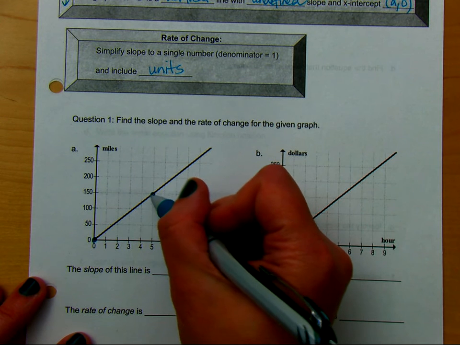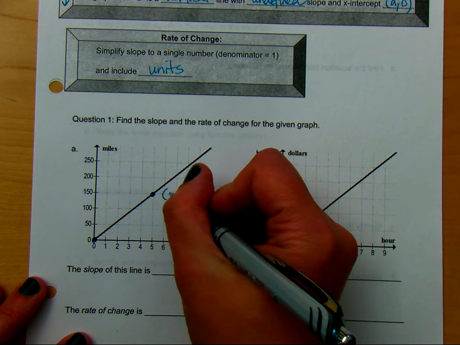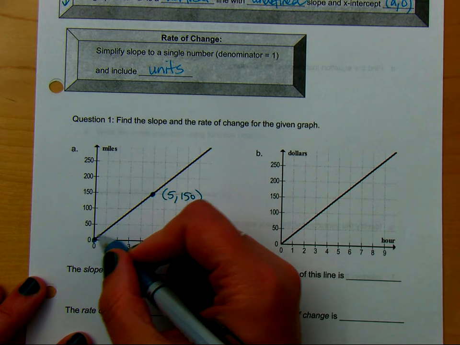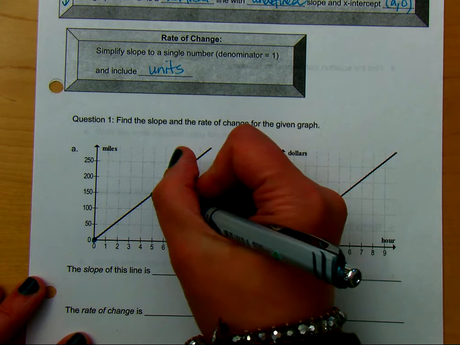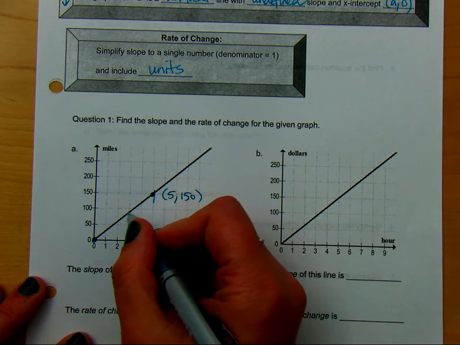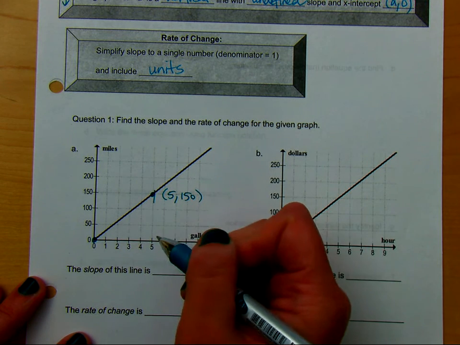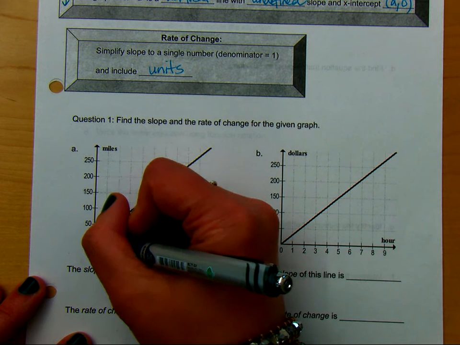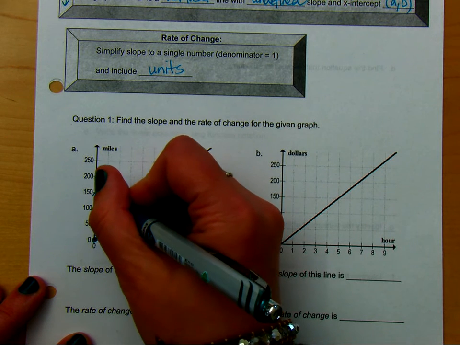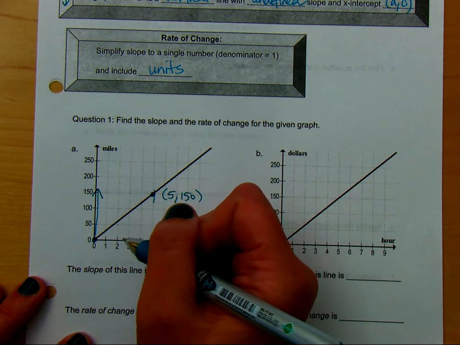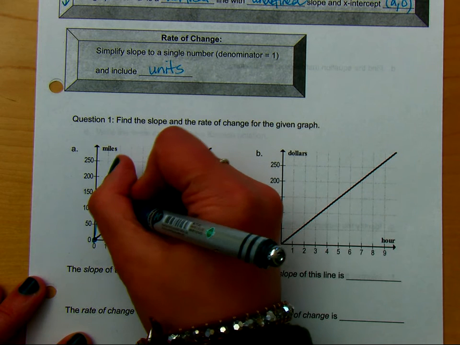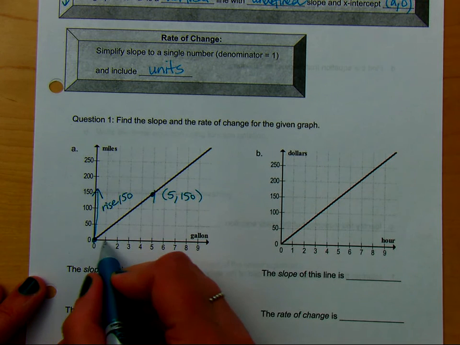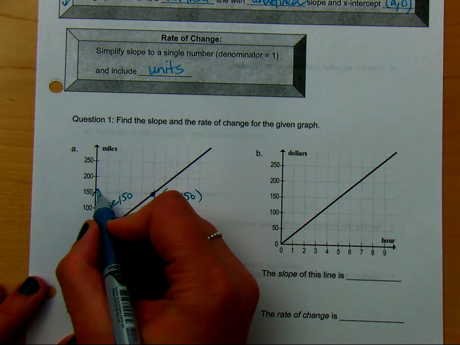So actually this point right here, 5, 150, I'm just looking for a place on the line where it crosses exactly because all of these other points are crossing at fractions. So if I go rise, what's my rise? From 0 to 150, what would be my rise? Rise is 150. And then from 0 to 5, what's my run?